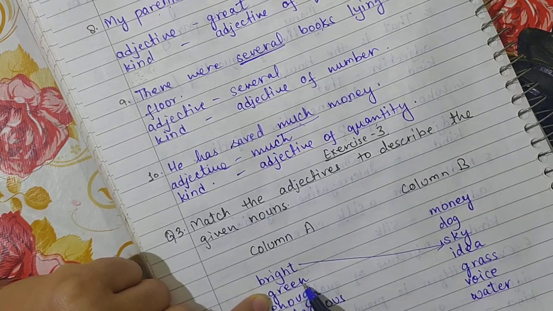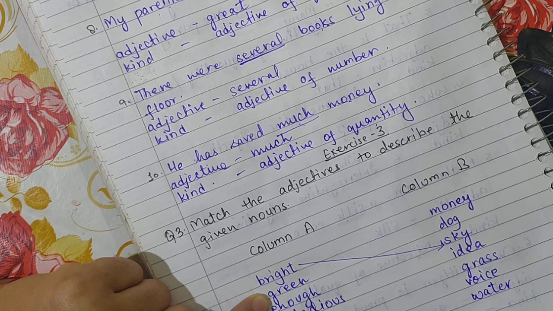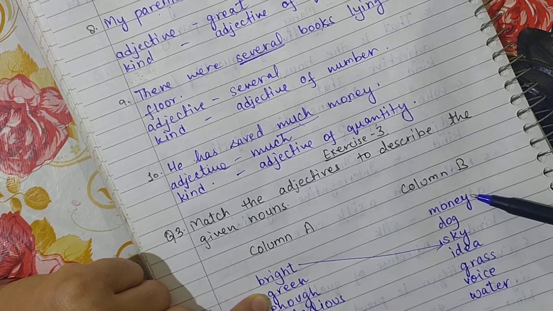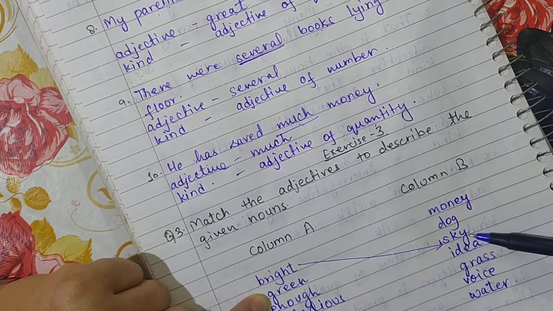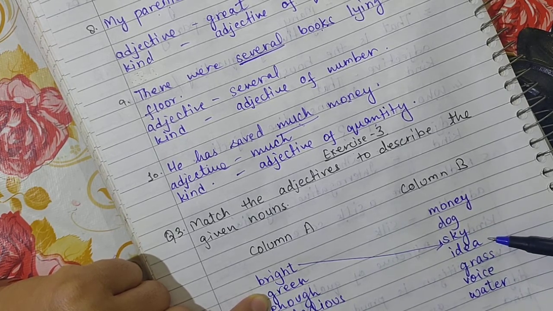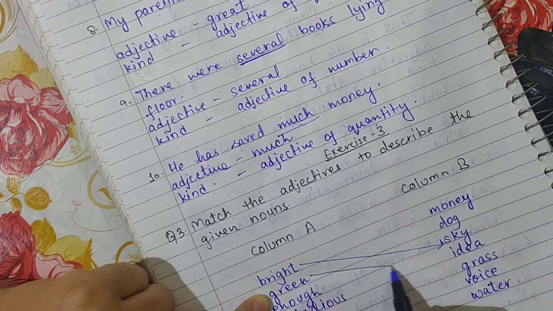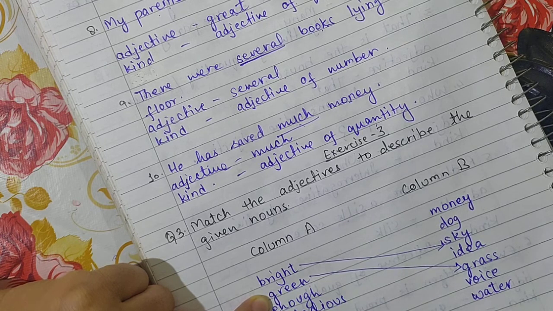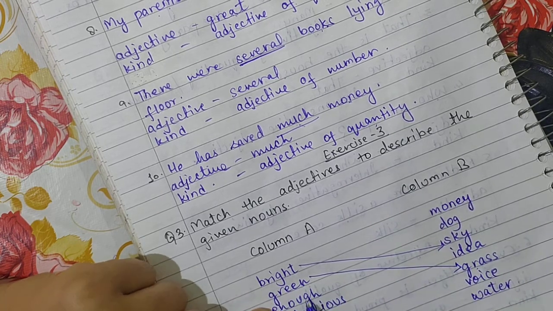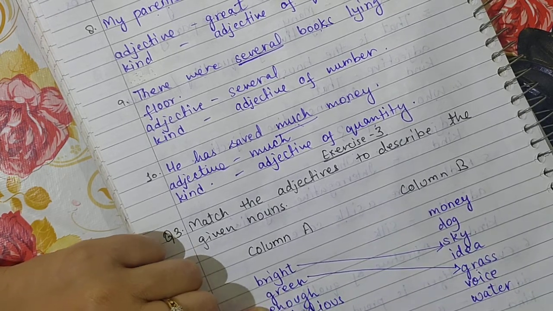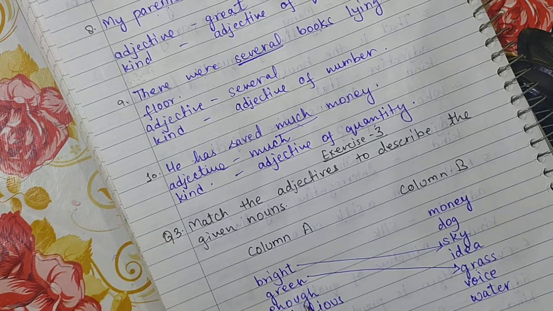Next is green. Green is a color, and we use green to describe the color of anything. All right. So money cannot be green, dog cannot be green, sky we have already done, idea cannot be green, grass, yes, grass is green. Green grass.